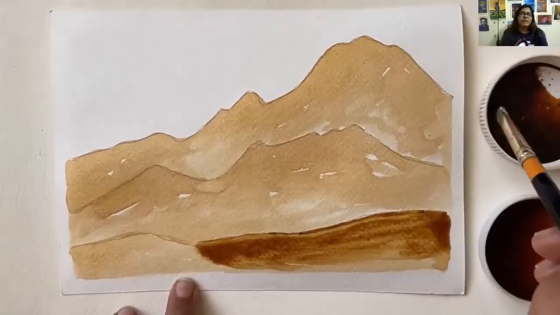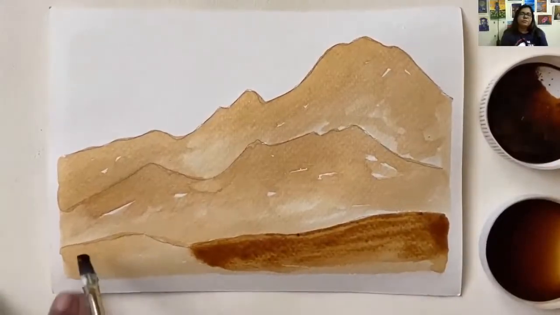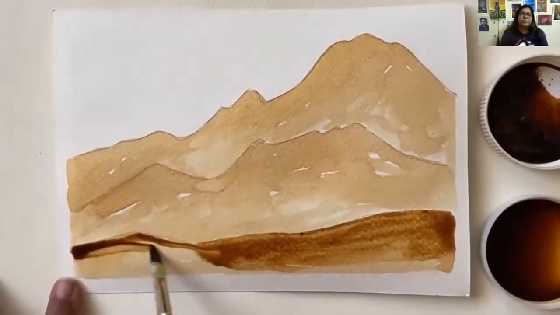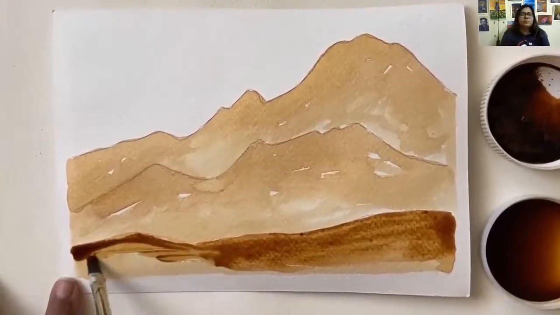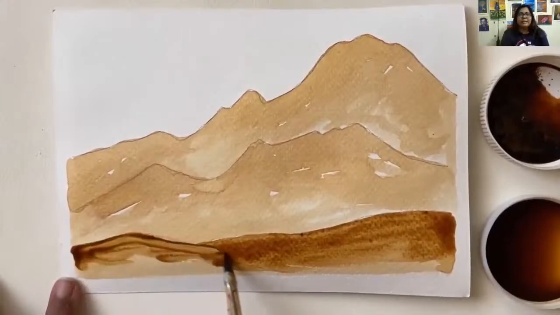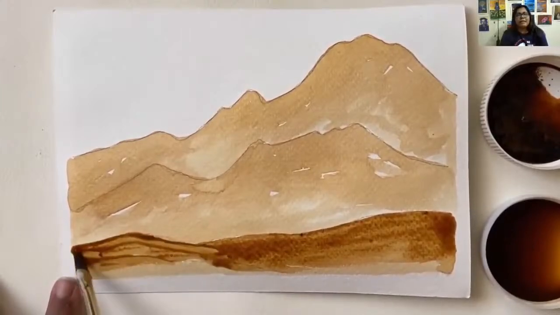Same thing for the other side also. Just apply it to the top portion of the land. That's all. And then just drag the color downwards.